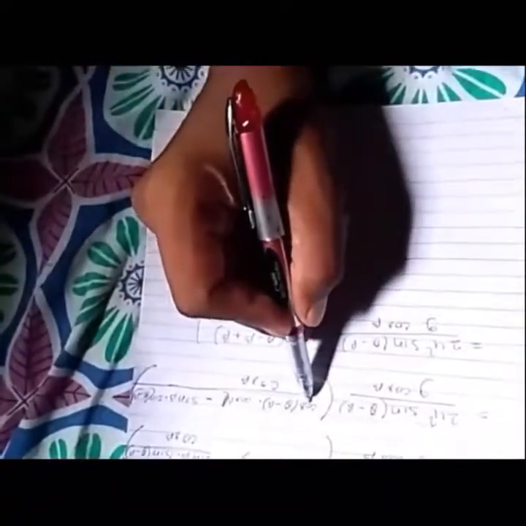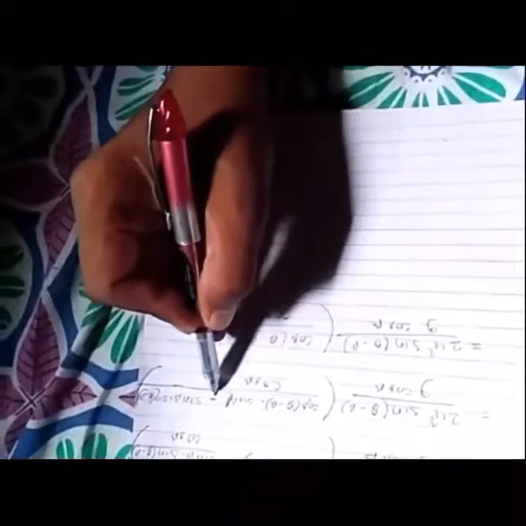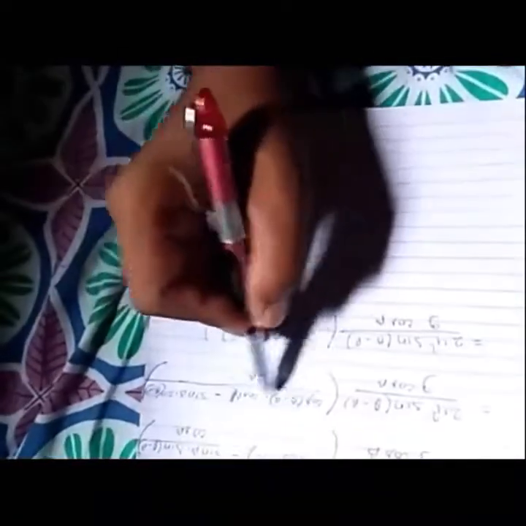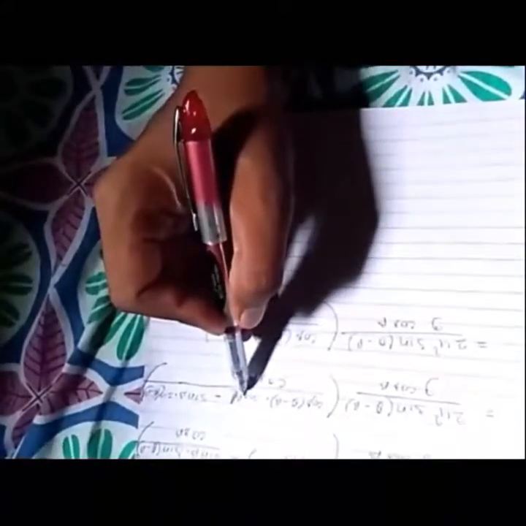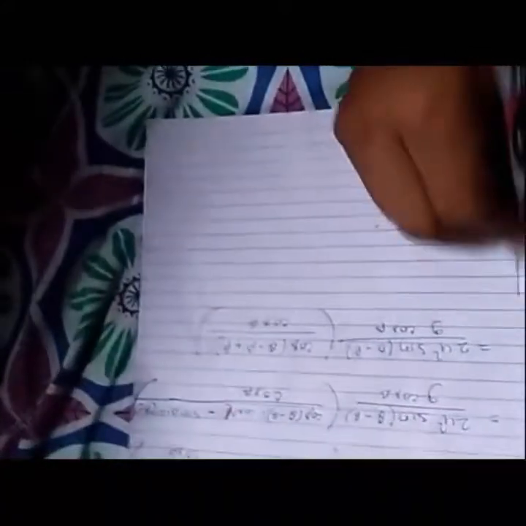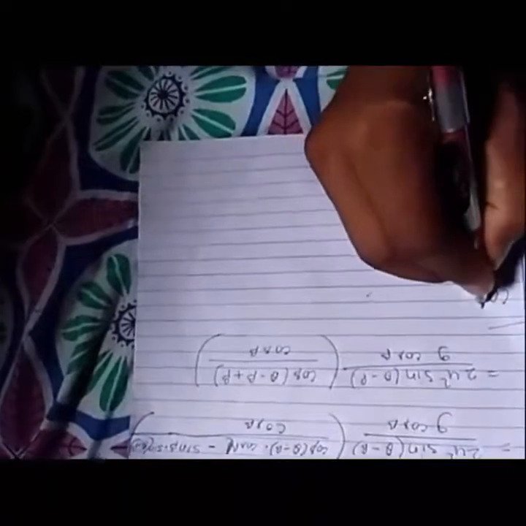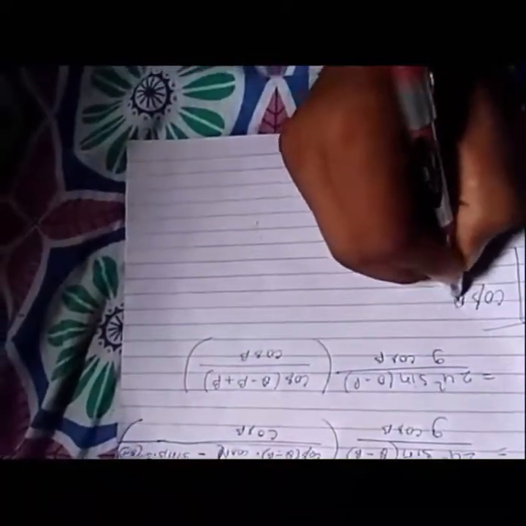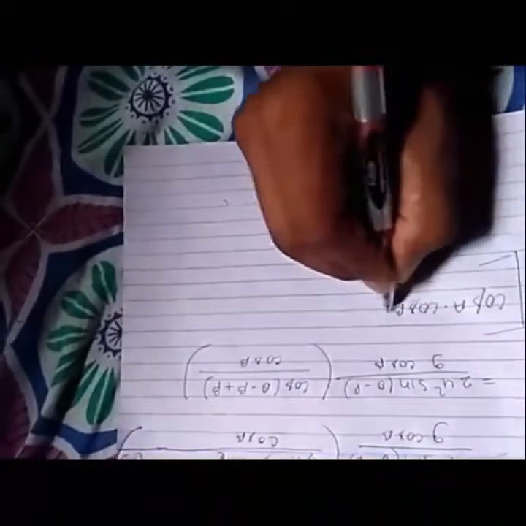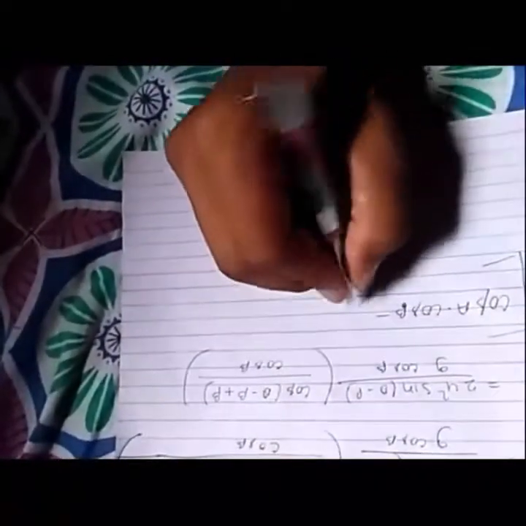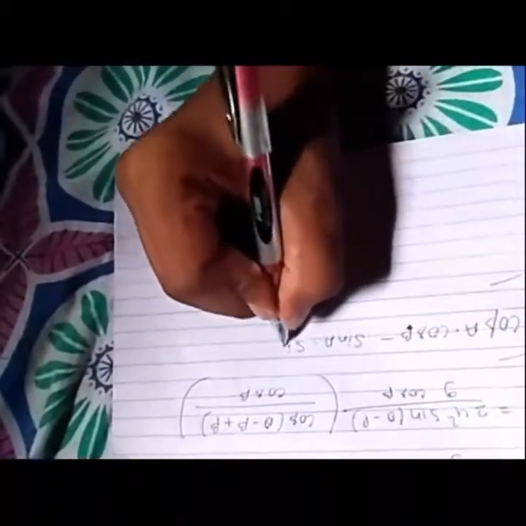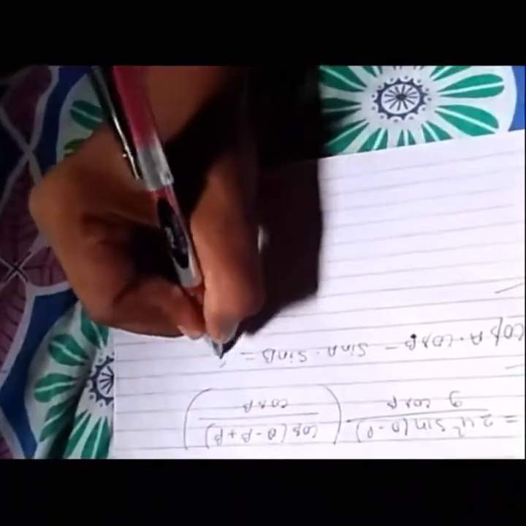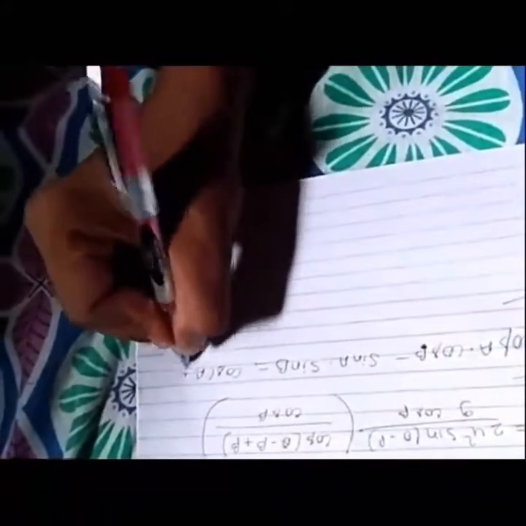This is the equation of cos A cos B minus sin A sin B, which equals cos A plus B.